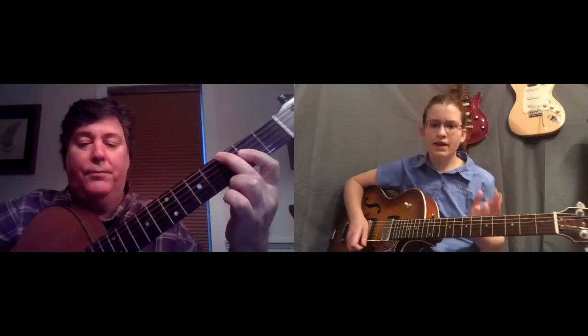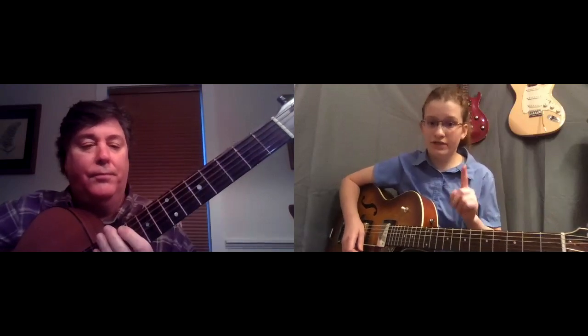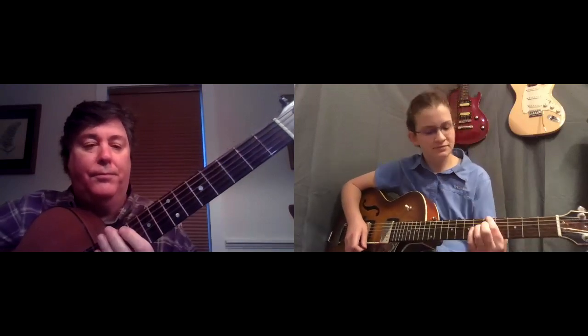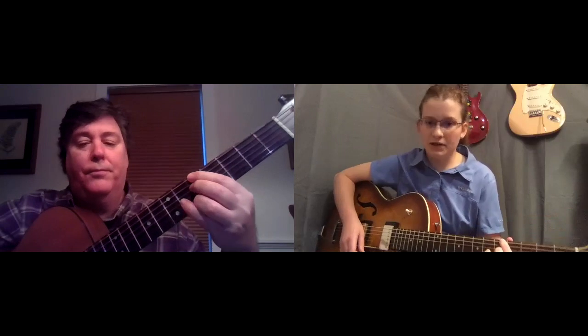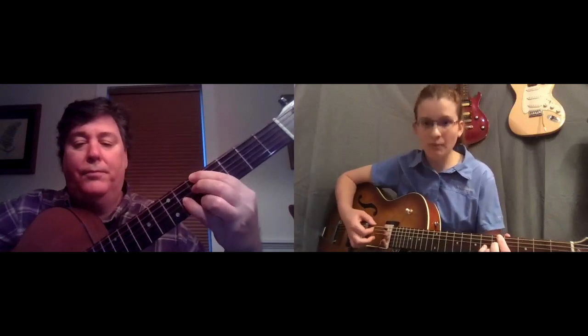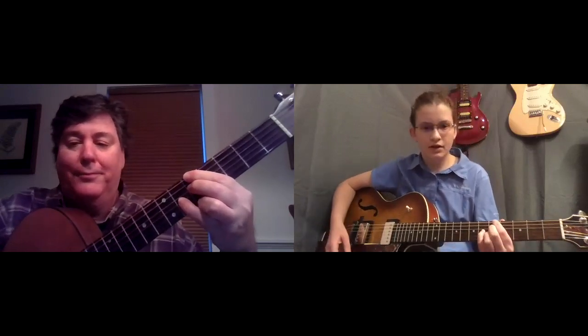Perfect. Now, let's go up to that second root that we have, and how exactly would we do this with a G note? Not a G sharp, right? Flat seventh, right here, just like this form.